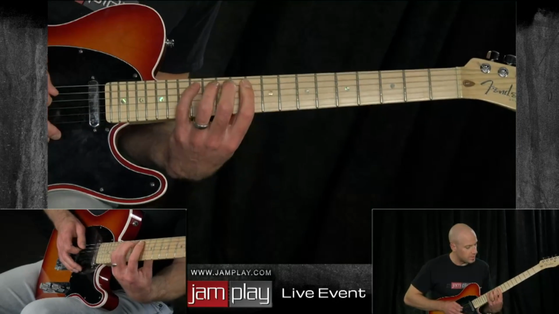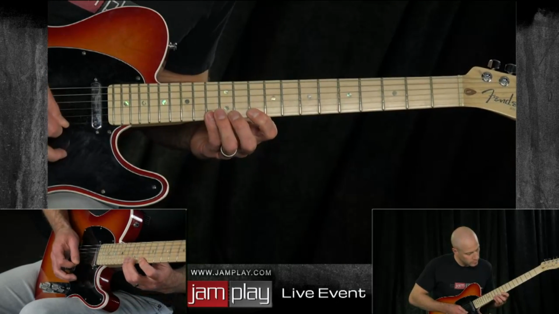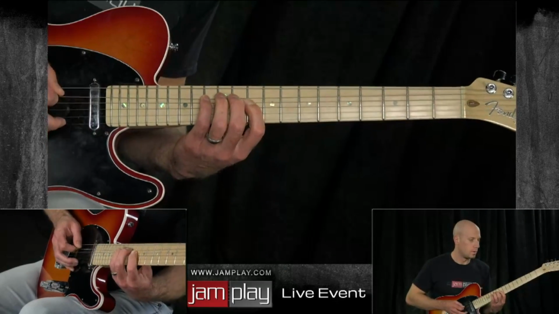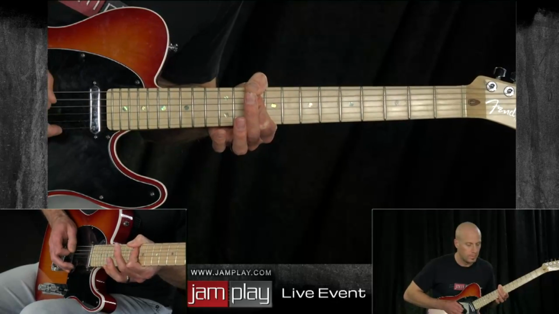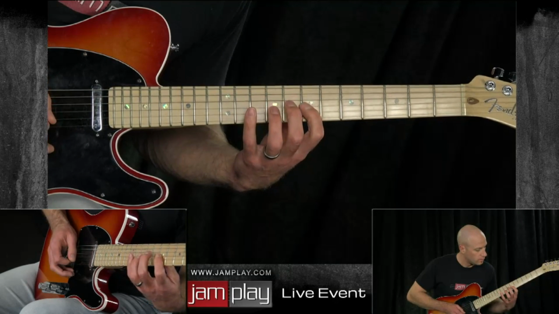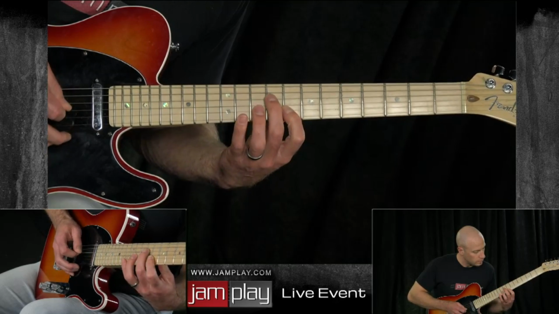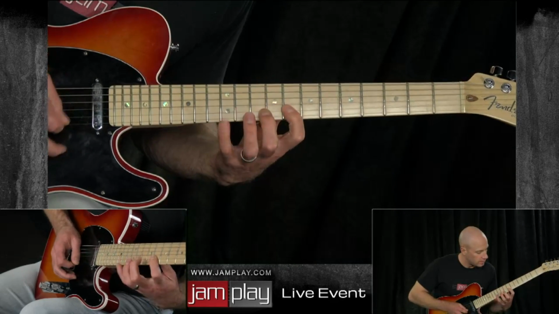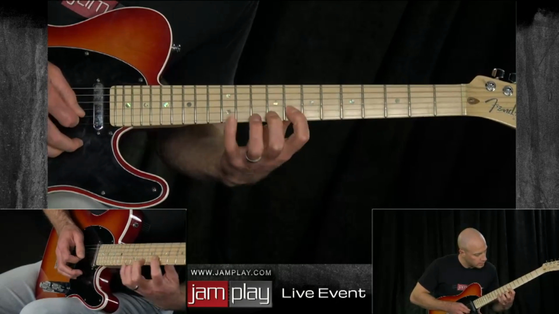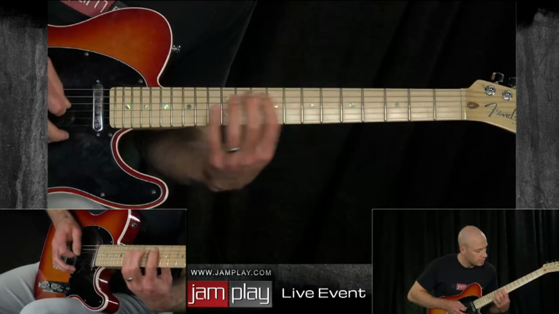That's based off of this pentatonic shape. Or this one. Even that shape. Three in a string.